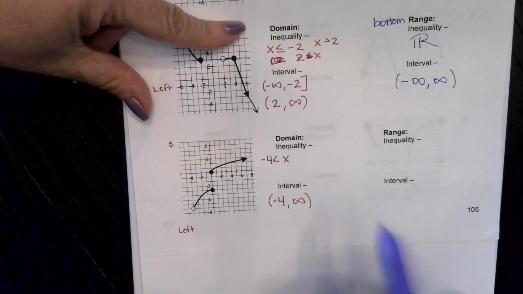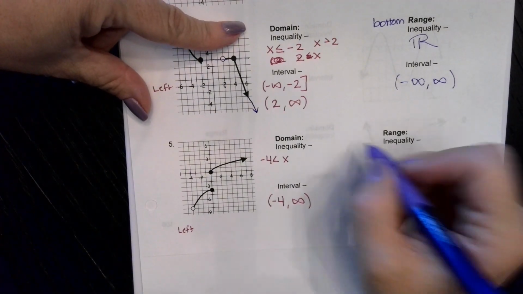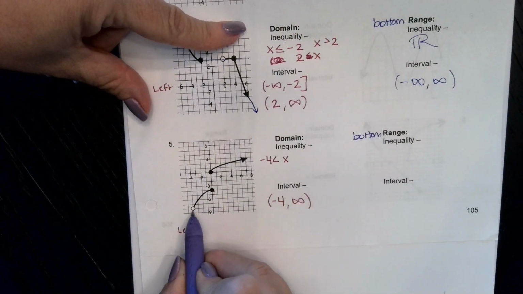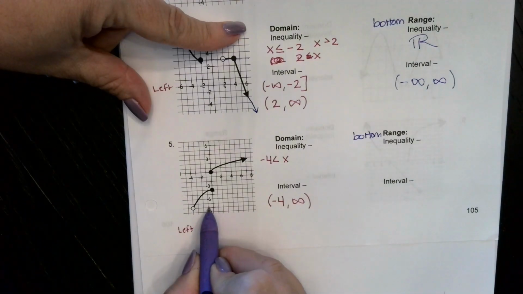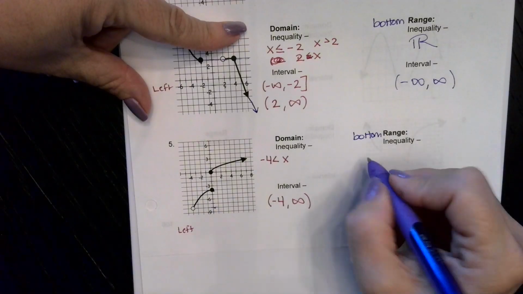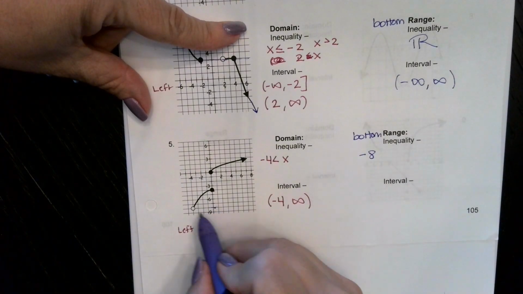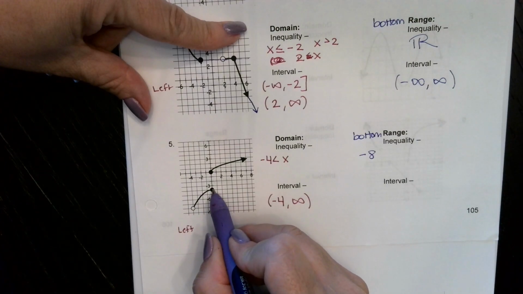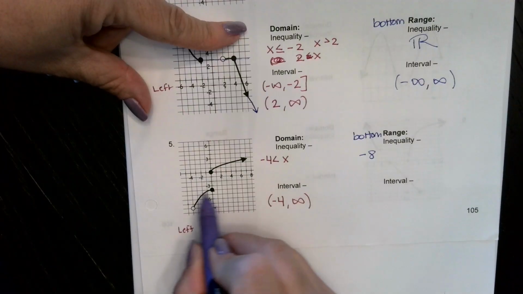All right, let's go over here to range. So remember, range is I'm looking for my bottom value first. This is my lowest value on my graph, and that's going to happen at -8. So I'm going to start at -8. And I'm going to keep going and keep going, and then I have to stop, because these are all y values that work.